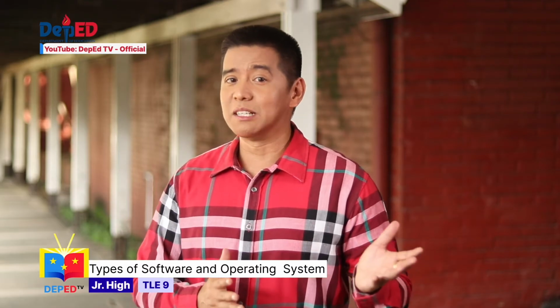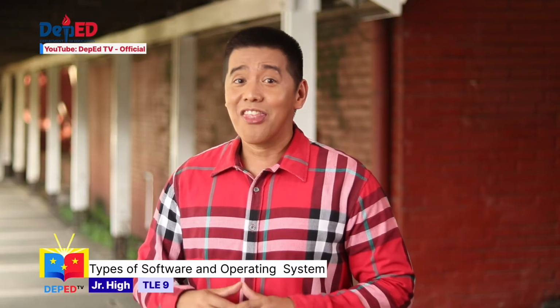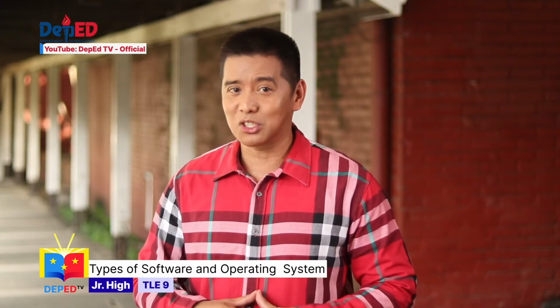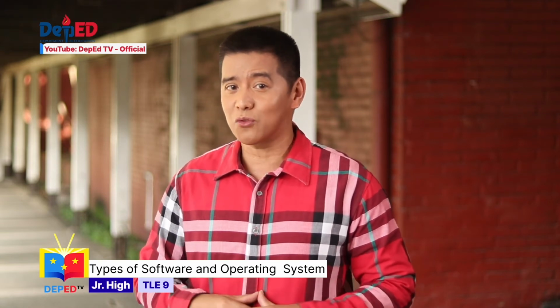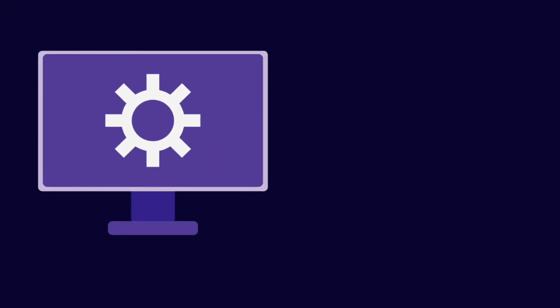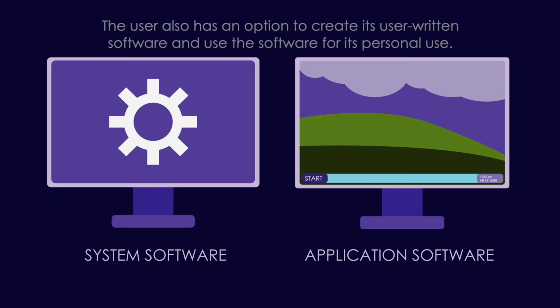The difference between system software and application software is the difference in the user interface. There is no user interface present in the system software, whereas in application software, the user interface is present for each software to efficiently use the software. The user cannot see the system software like an operating system and cannot work in system software, but in application software, users can see the application software using a graphical user interface and can also work in the application software. The user also has an option to create user-written software and use it for personal use.